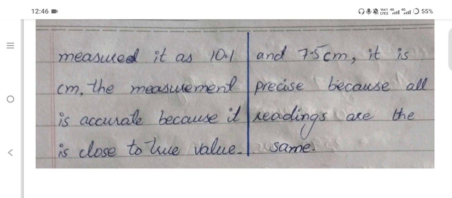That's why both accuracy and precision play a vital role in the understanding of our phenomena, and we cannot neglect any one of them. That's why we have to take them in parallel, right?